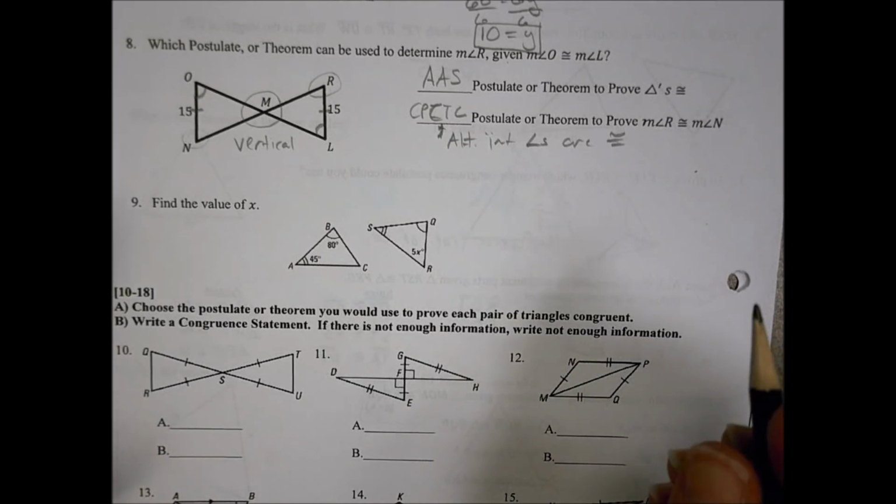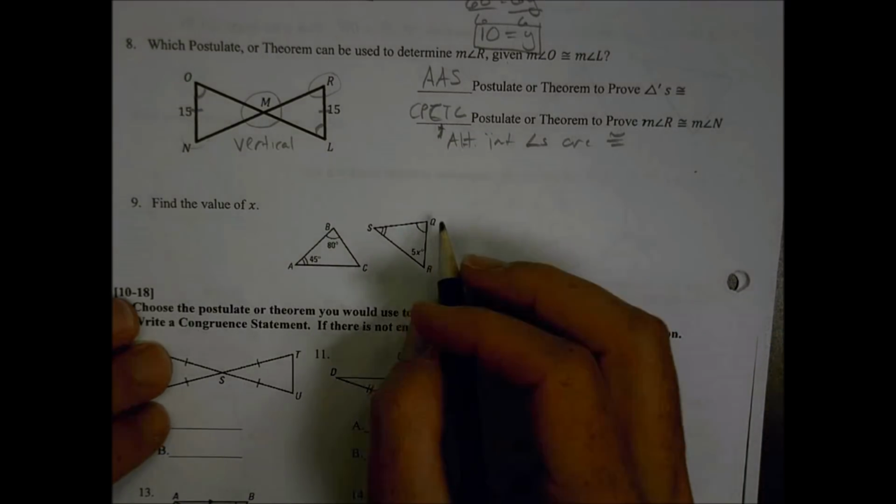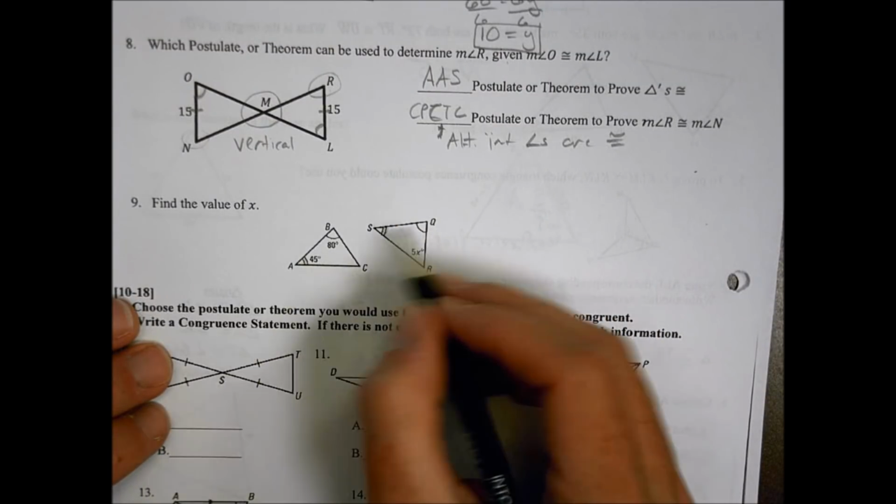Number 9, find the value of x. Okay, we have 2, 2, 1, 1.